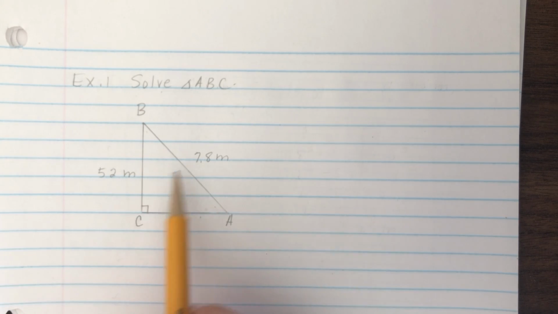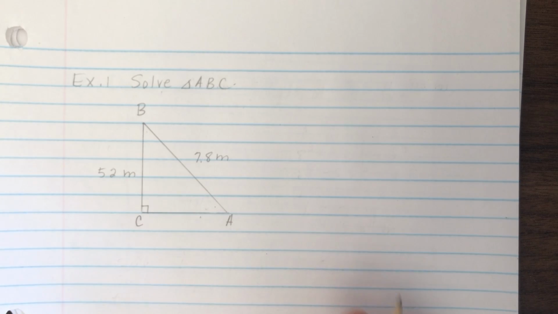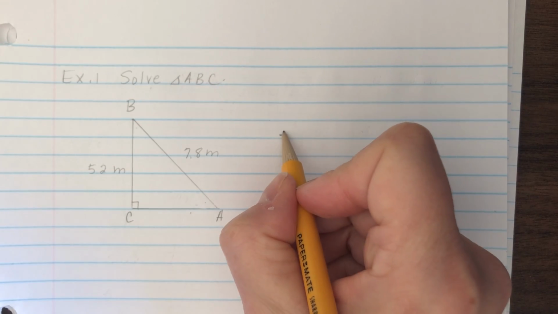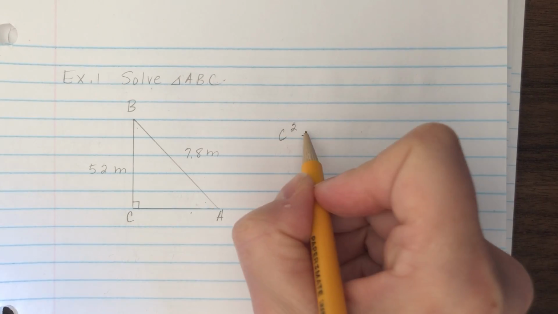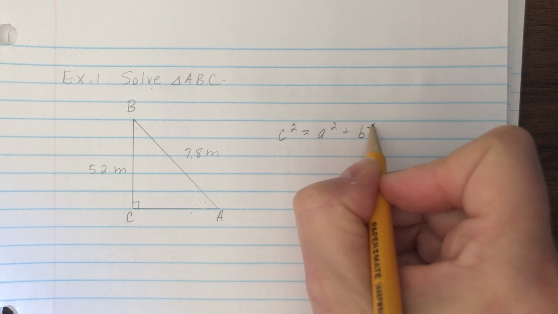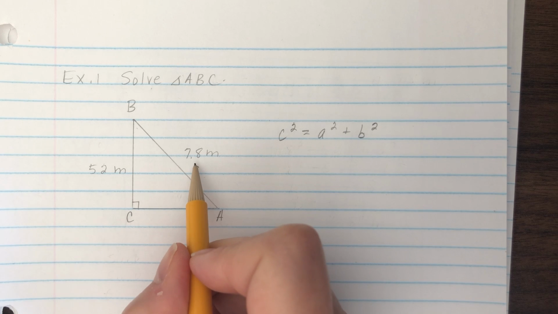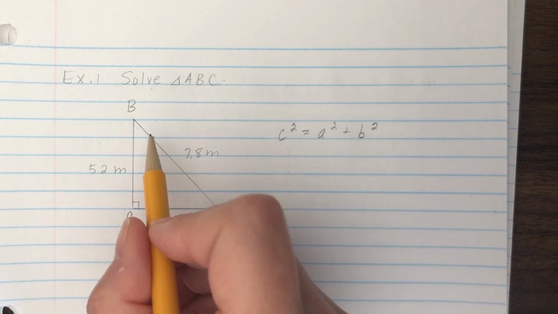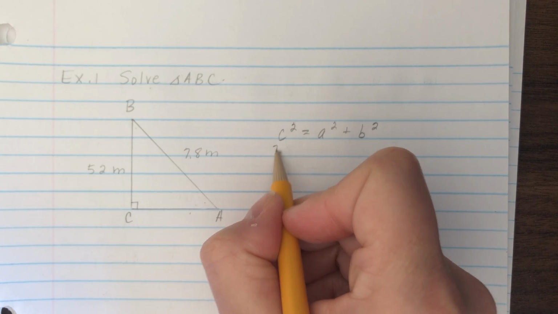Since we have two sides in a right angle triangle, we can find this third side using the Pythagorean Theorem, which states that the hypotenuse squared is equal to the sum of the squares of the other two sides. And our hypotenuse in this case is 7.8 meters. It's the longest side across from the 90-degree angle.